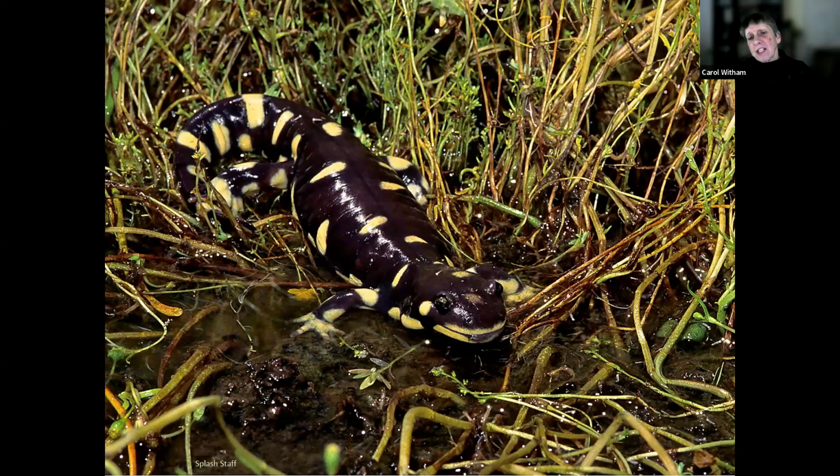So I can't move on to spring without talking about one of the really charismatic organisms that lives in vernal pools part of the time. This is a California tiger salamander. She is the fattest California tiger salamander I've ever seen. Her name is Molly, and the fifth graders at Sacramento Splash get to feed her, so she's just really fat.